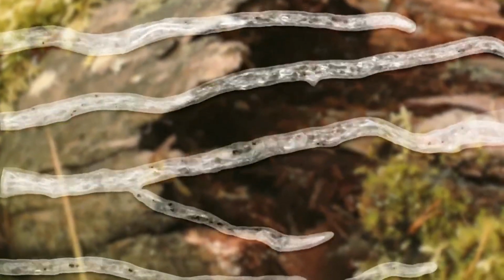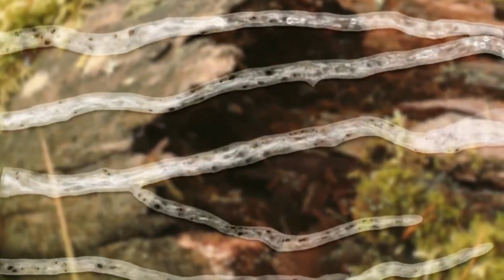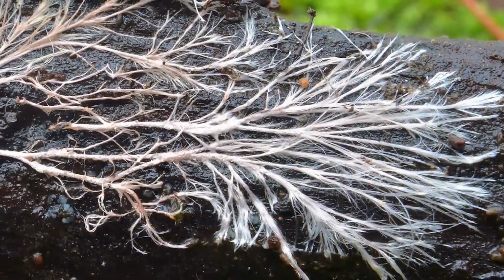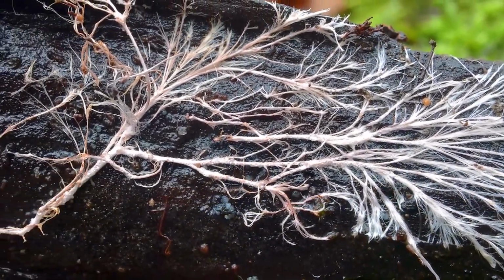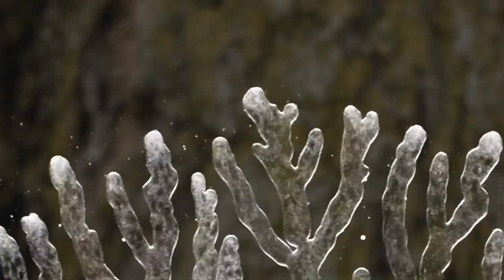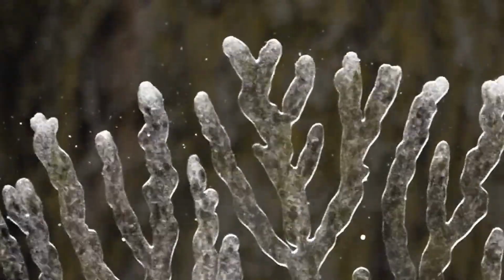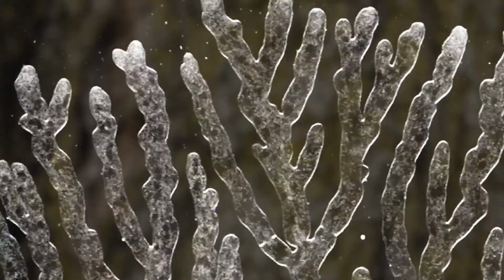Each hyphae strand is loaded with enzymes designed to break down, absorb, and recycle the chemical nutrients stored in soil and dead wood. Then they deliver their precious cargo to living organisms throughout the forest.